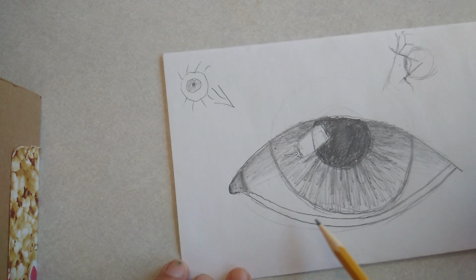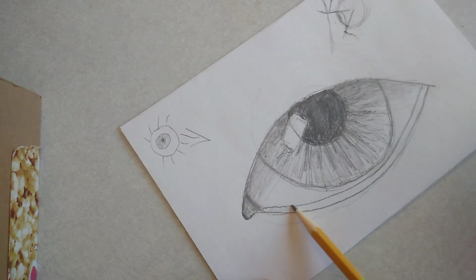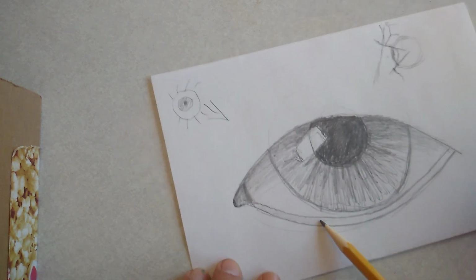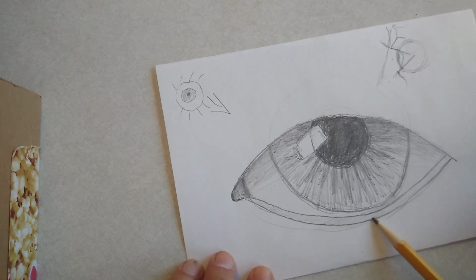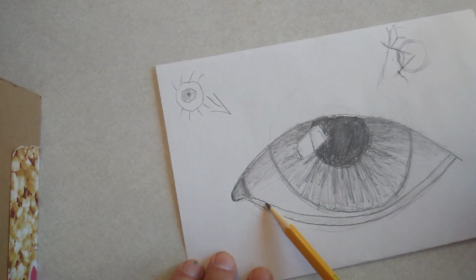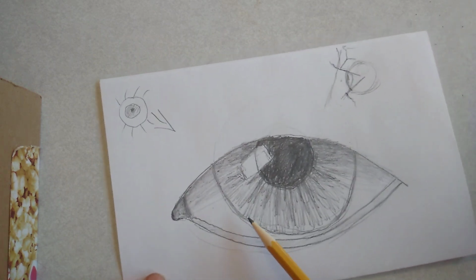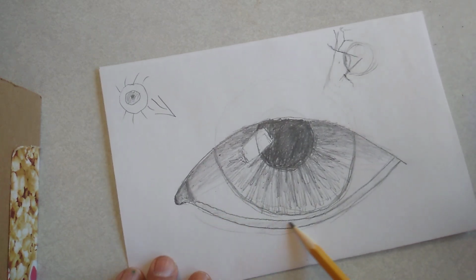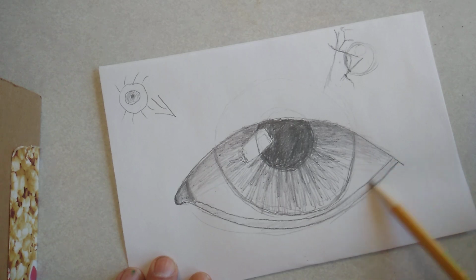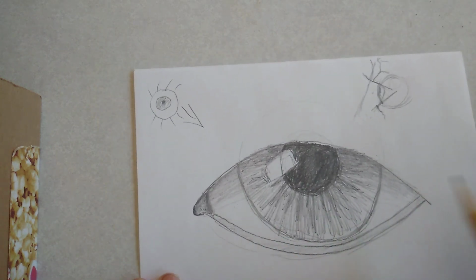Next thing, let's go ahead and shade this a tiny little bit, because this would be kind of pink as well. What I'm doing is just shading this little space between where the eyeball is and the outside of the eyelid. So from here, everything we've been doing is shading.